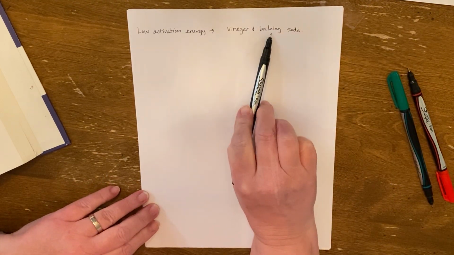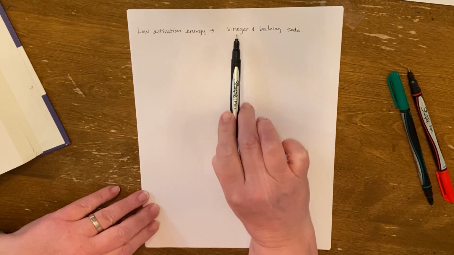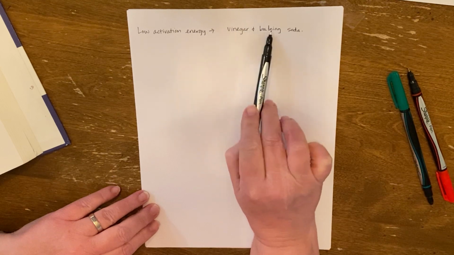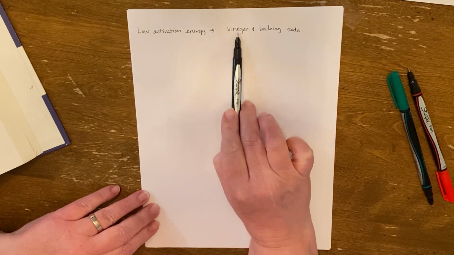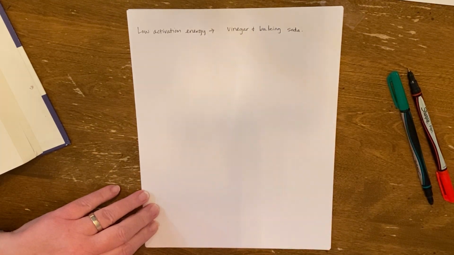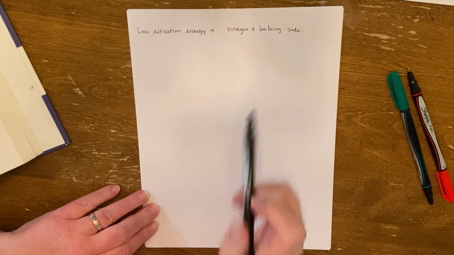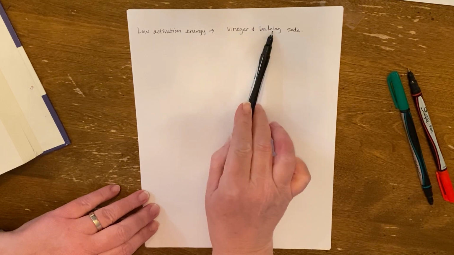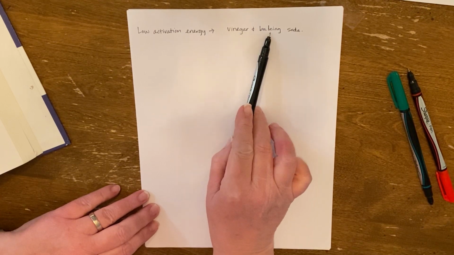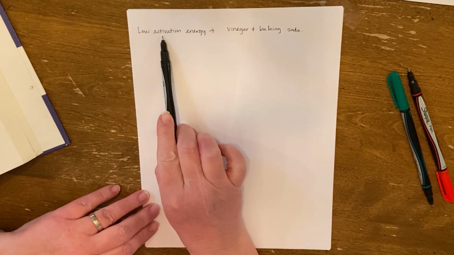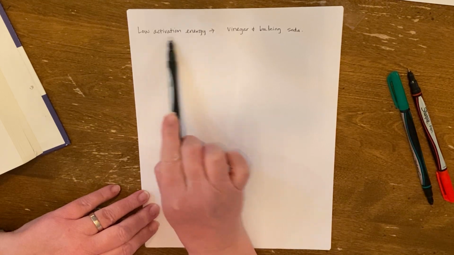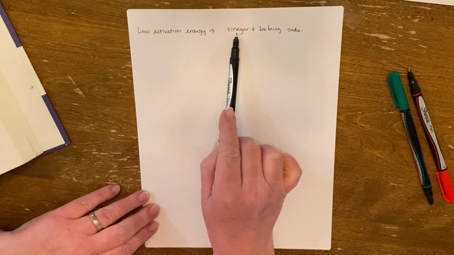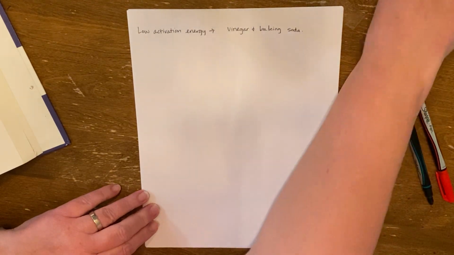So vinegar and baking soda, even at room temperature, these molecules collide with enough energy to start breaking the bonds and start the chemical reaction, okay? There's enough energy even at room temperature. So this reaction between the vinegar and the baking soda, it needs an activation energy, but the activation energy is so low that even at room temperature, these collisions are great enough to break the bonds.